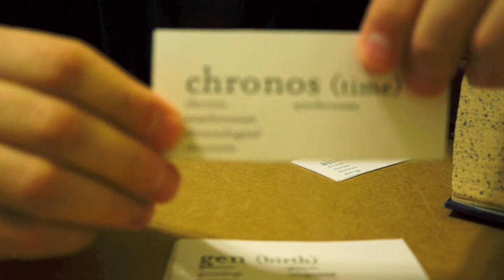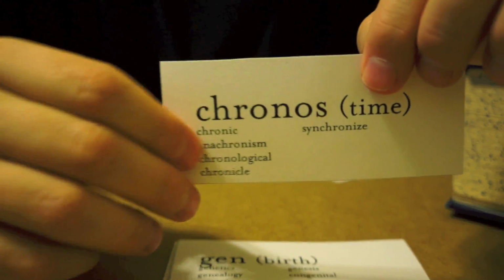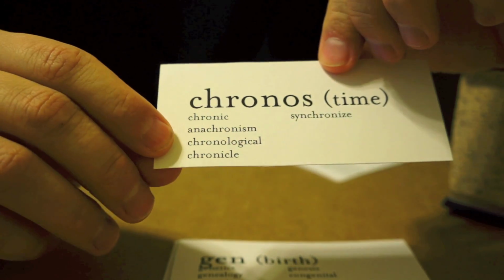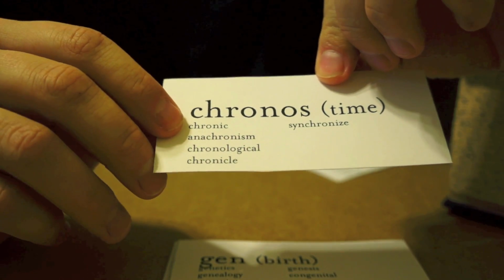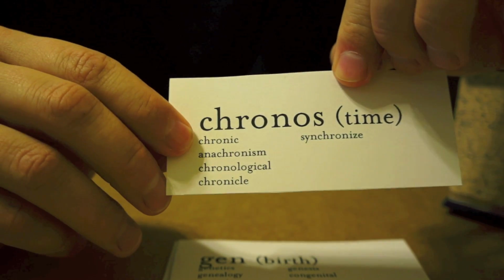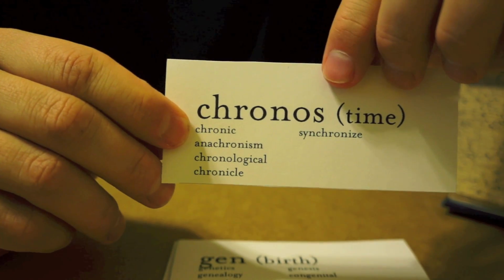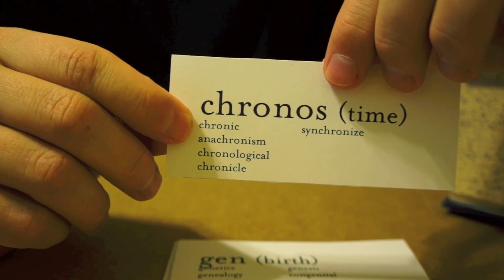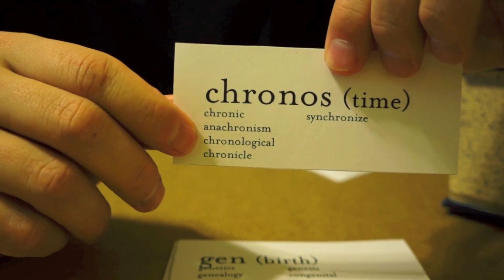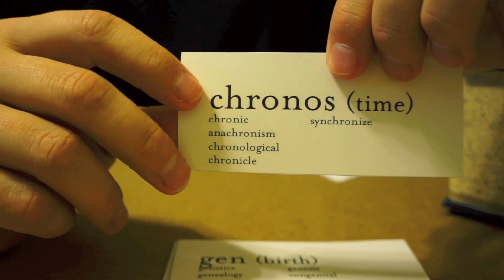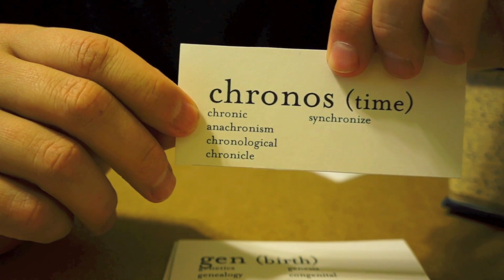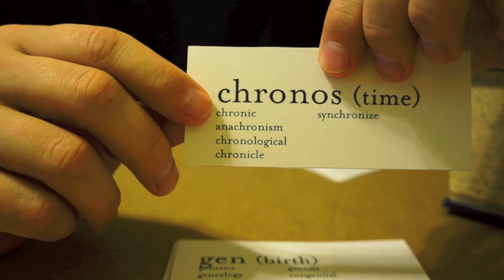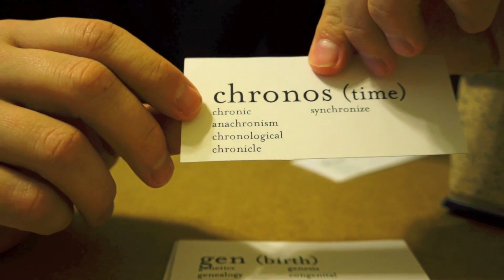The next one is chronos. Now chronos means time. And the first one we have is chronic. If something is chronic, that means that it happens all the time. If someone is a chronic liar, that means they are pretty much always lying, and you can't believe a word that comes out of their mouth. So chronic is another word for constant, basically.